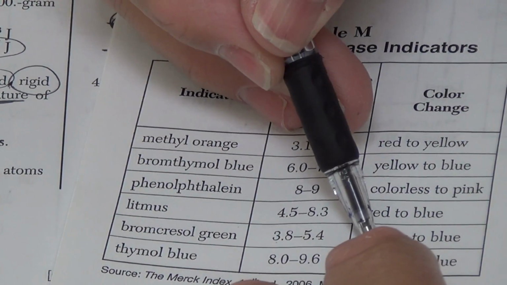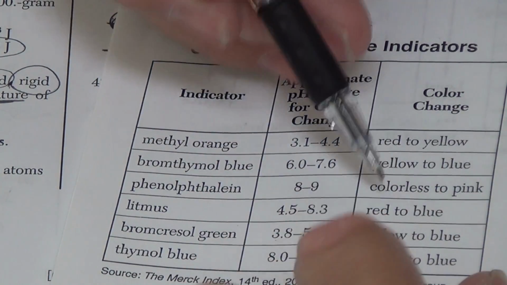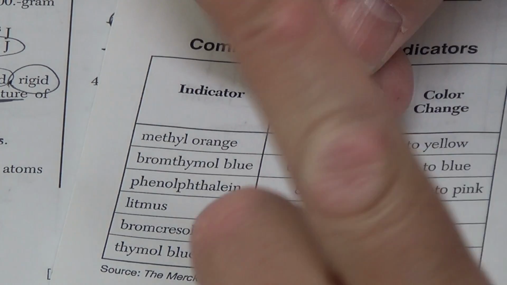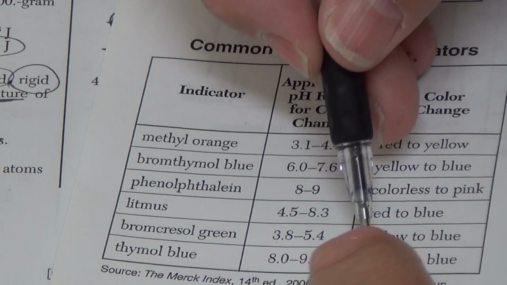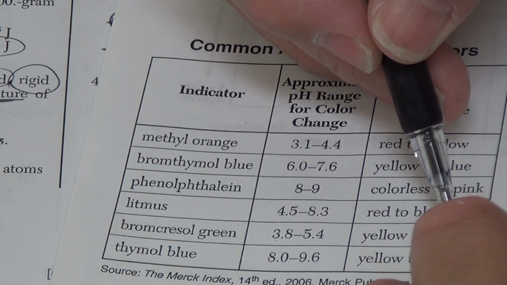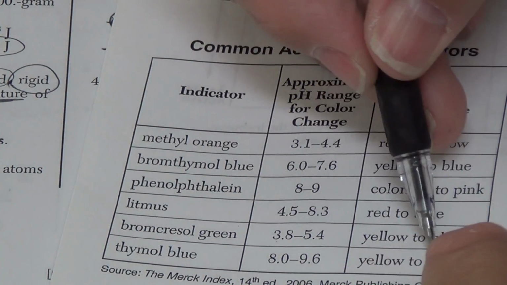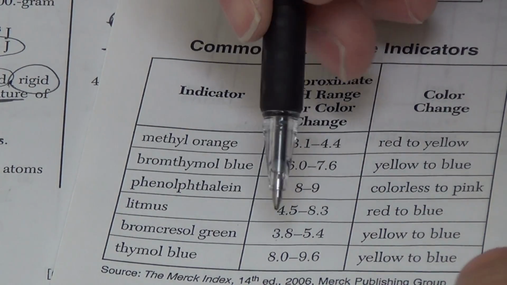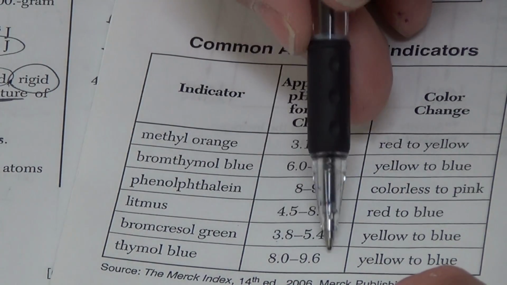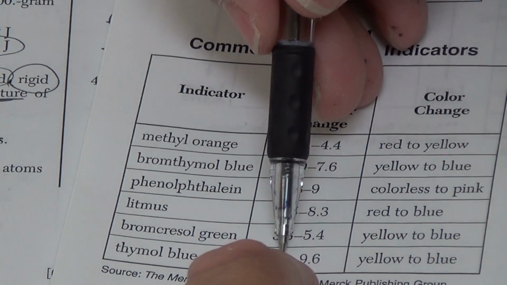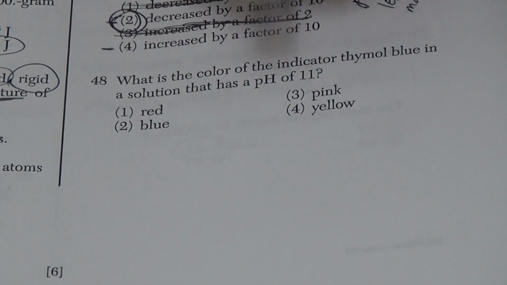Thymol blue is yellow under a pH of 8, so pH of 1, 2, 3, 4, 5, 6, 7, it's yellow. Above 9.6, pH of 11 would qualify as being above 9.6, it's blue. So for a pH of 10, 11, 12, 13, 14, all the way, it's blue. What is it in the middle? Doesn't tell you. So therefore you would not be responsible for it. You only need to know the color below the range and above the range. In this range, the color is transitioning from yellow to blue. At a pH of 11, it's firmly in the blue range.